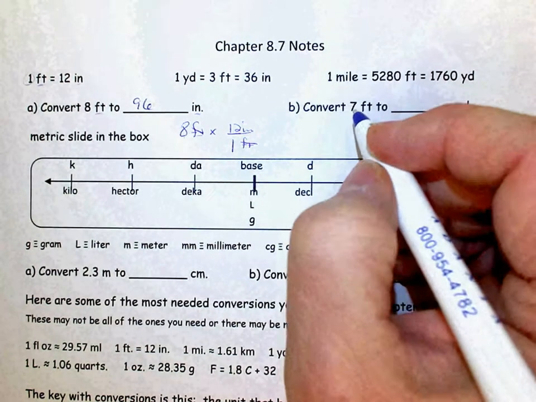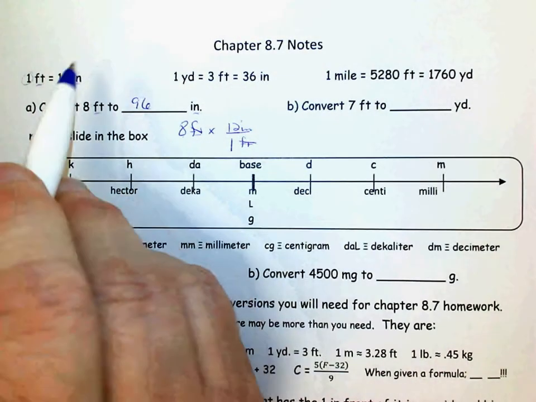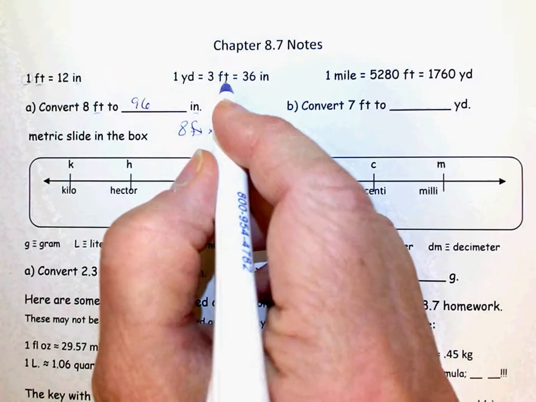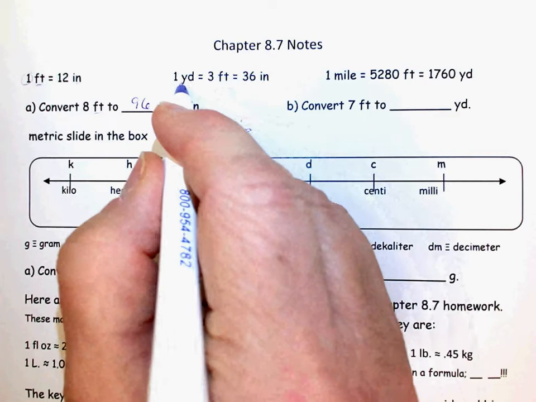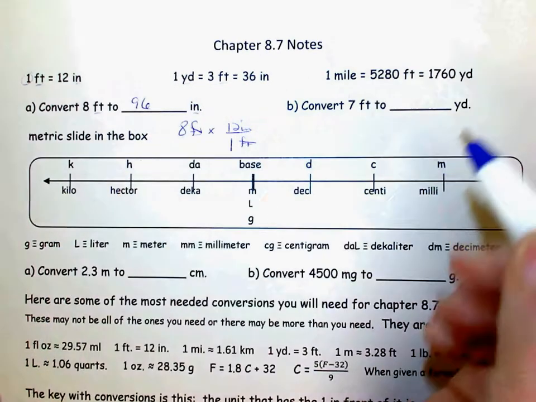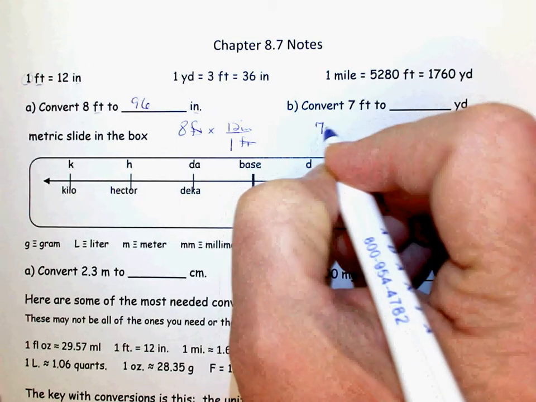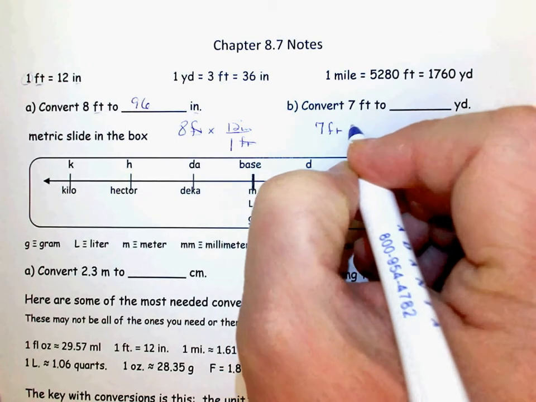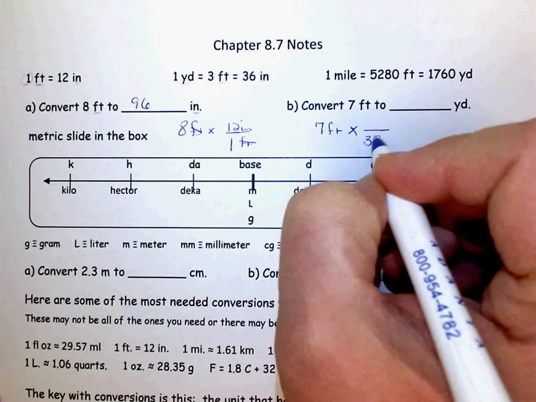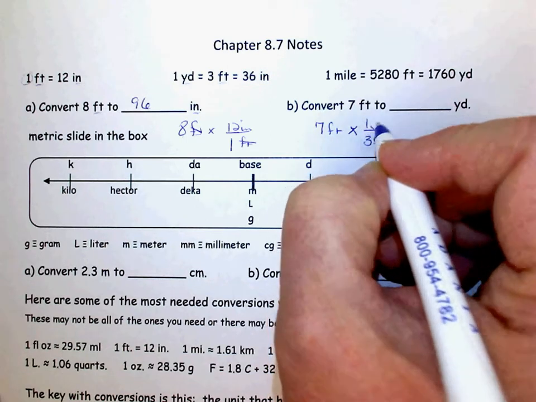Now, what happens if I'm going from the small unit to the big unit, or in this case right here, we're going from feet into yards. So I take 7 feet, and I say times, and it's 3 feet to every 1 yard.